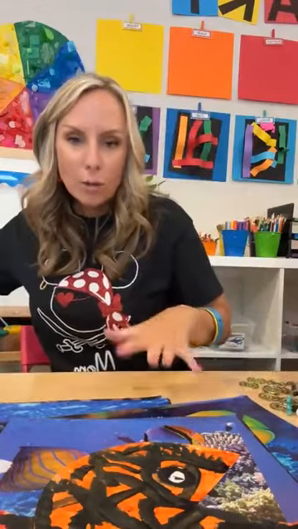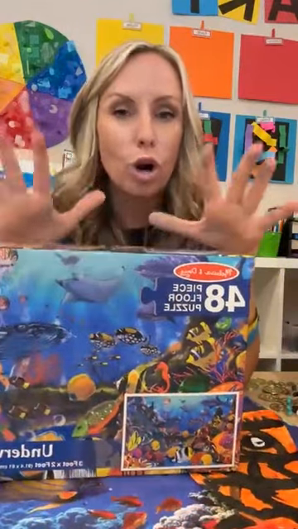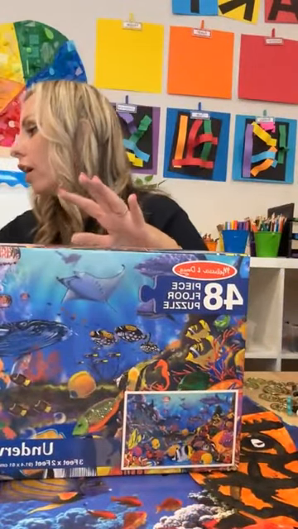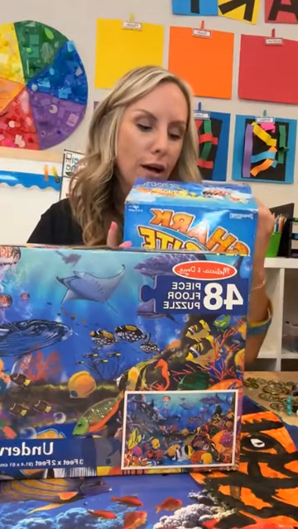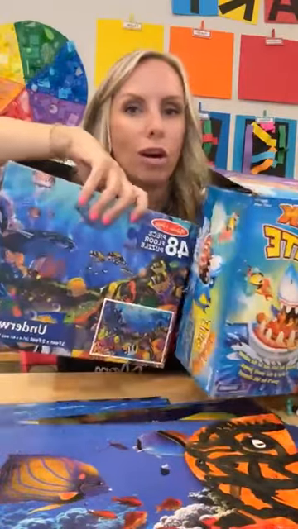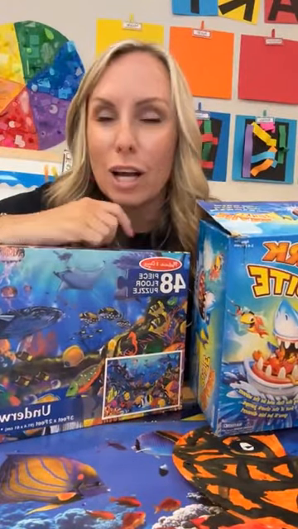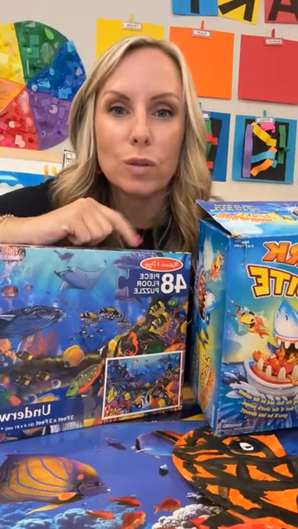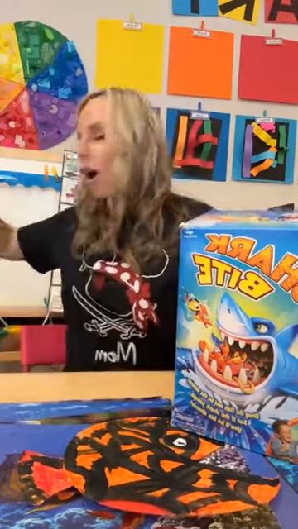So I hope you guys loved all of these pirate activities. Oh, sorry, one more thing. I always forget this, and I'm sure you guys do too. Don't forget to get out your ocean floor puzzles, or if you have any ocean games, Shark Bite is a really fun game to do for a pirate theme, or grab those floor puzzles that you have for ocean, because that is one thing I always forgot to do, is grab the puzzles and any store-bought games that I had for that theme.